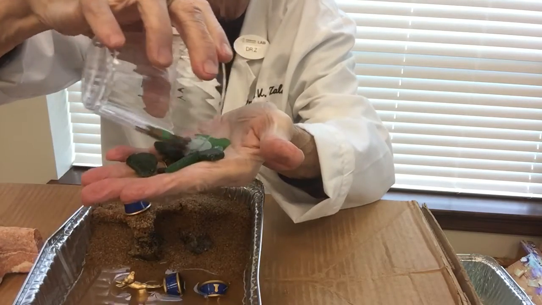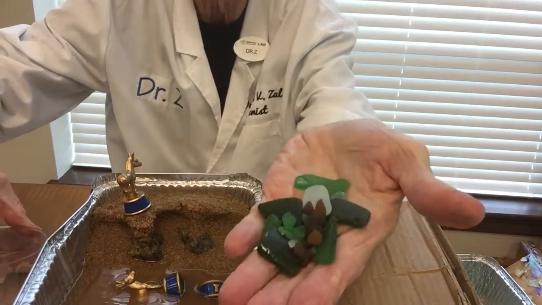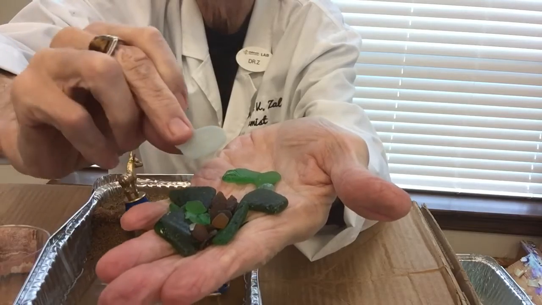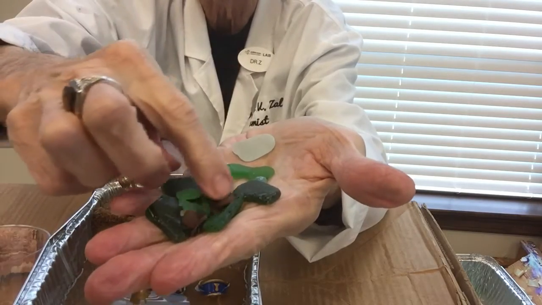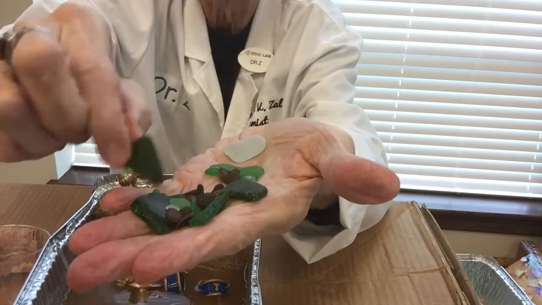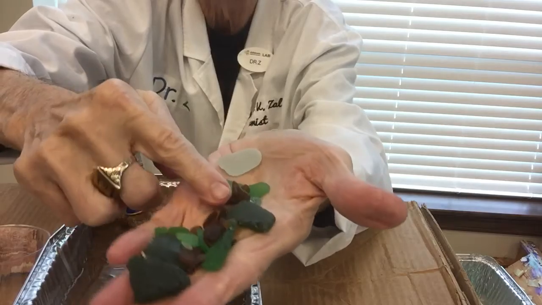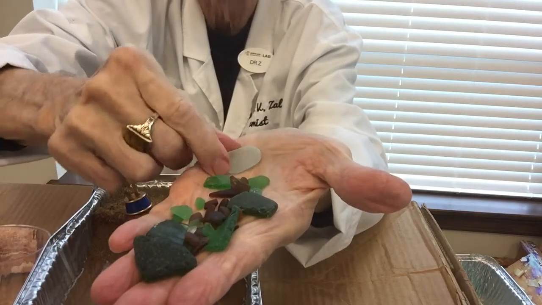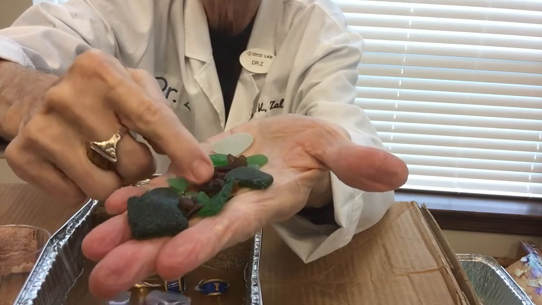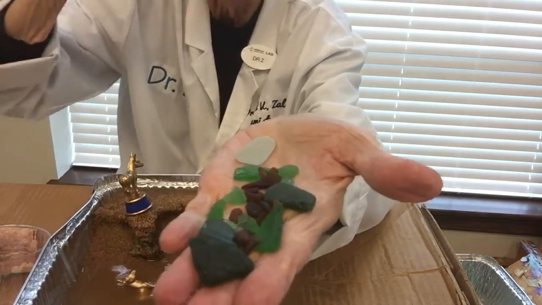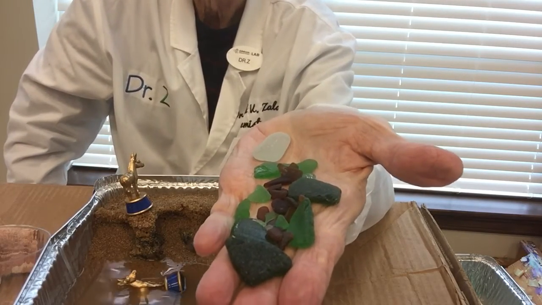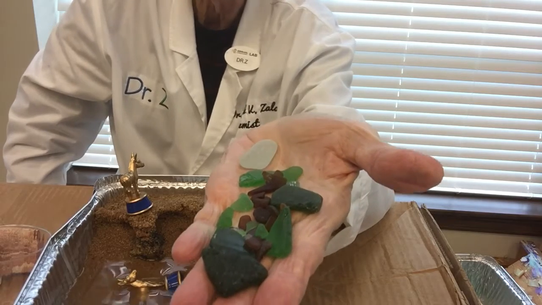These are beautiful colors, usually green. Here's a pretty kind of bluish white one. You'll often see a lot of brown pieces. And I've actually used some pieces of sea glass, like this one, to make little necklaces for my granddaughters. Does anybody have an idea where sea glass comes from? Well, I'm going to tell you.